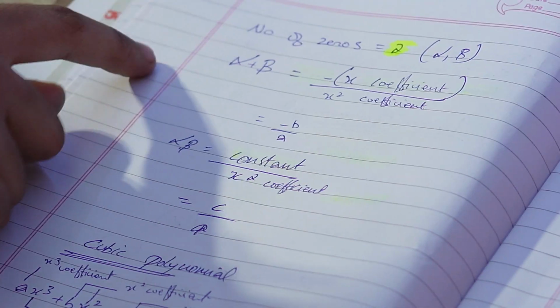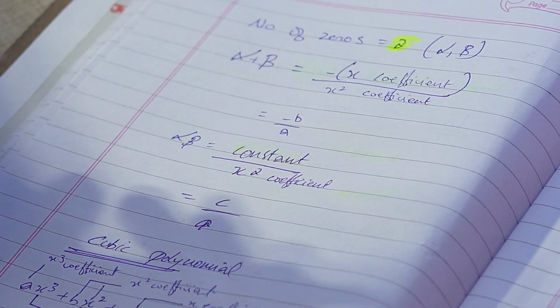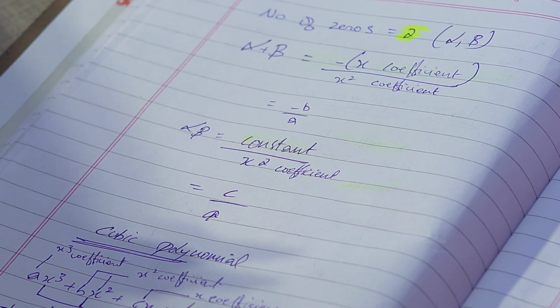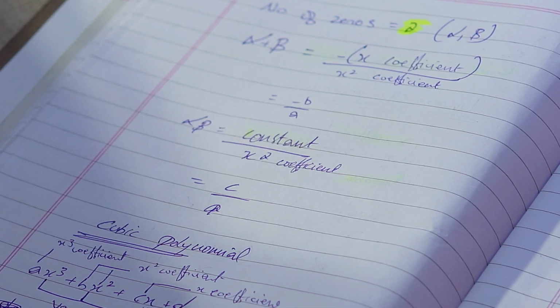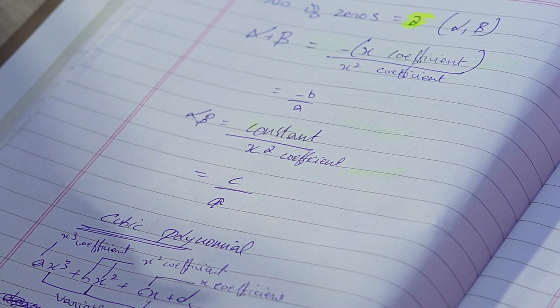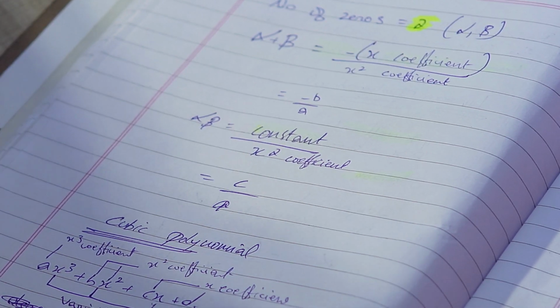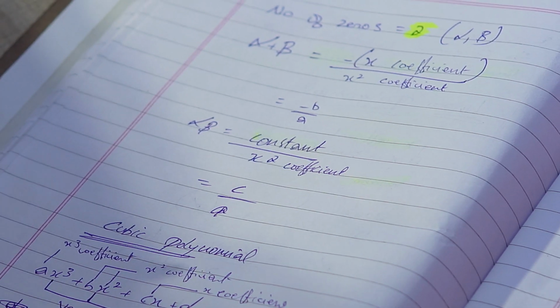Alpha plus beta, the sum of zeros, is equal to minus x coefficient by x square coefficient. The x coefficient is b, so minus x coefficient is minus b. The x square coefficient is a, so it stays as it is.